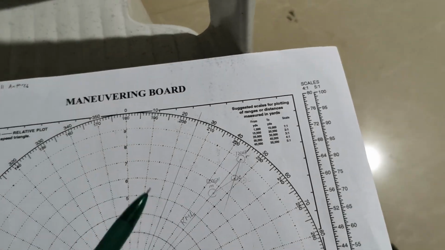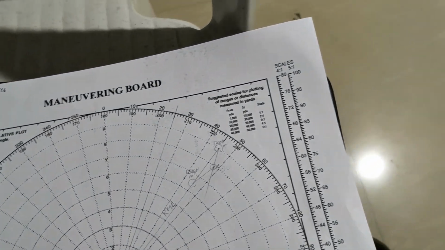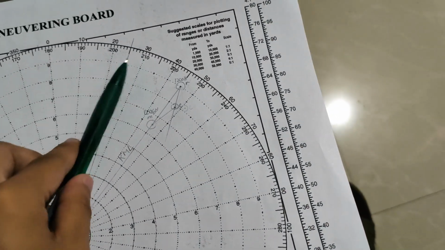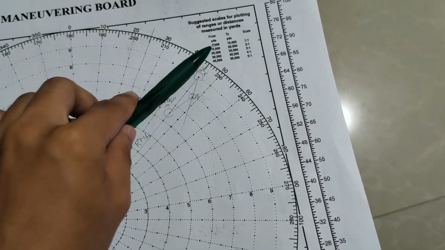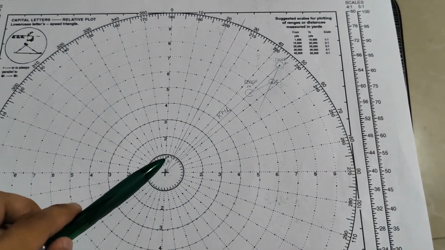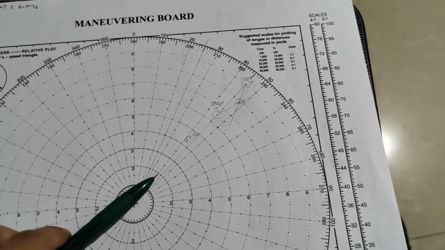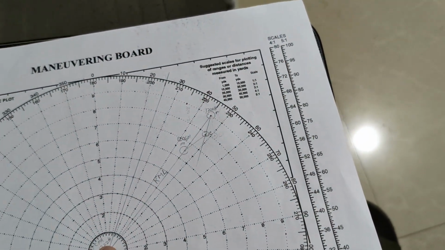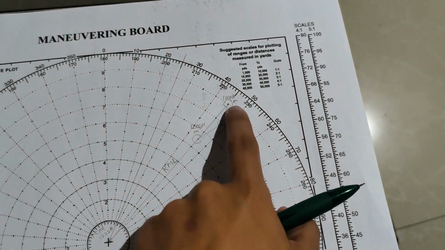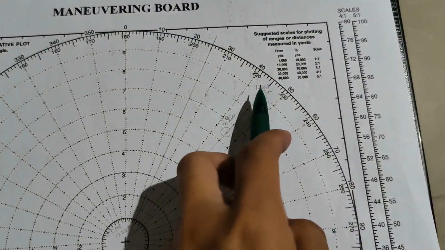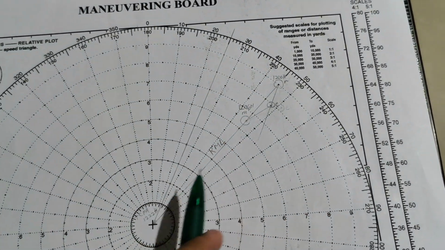First, we measure 9 nautical miles. We measure 045 degrees and then 9 nautical miles from the ship center to here. So this is 9 nautical miles. And then we label it as the R.